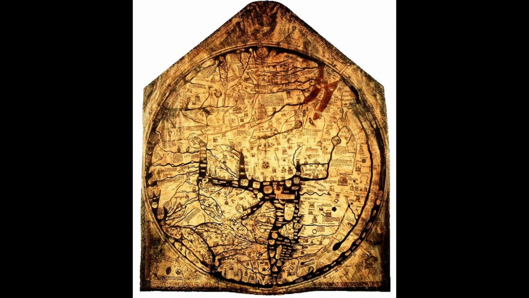This is the map created around 1300 AD. It is a classic TO map, meaning it depicts the entire human world as a flat circle.